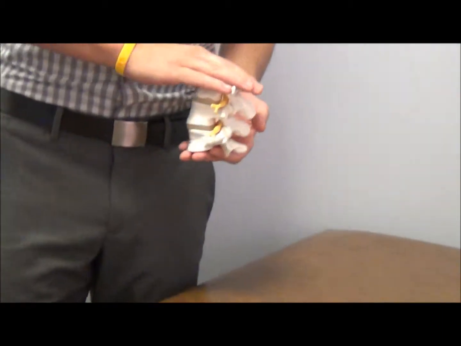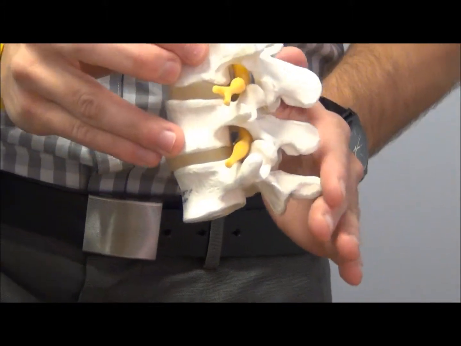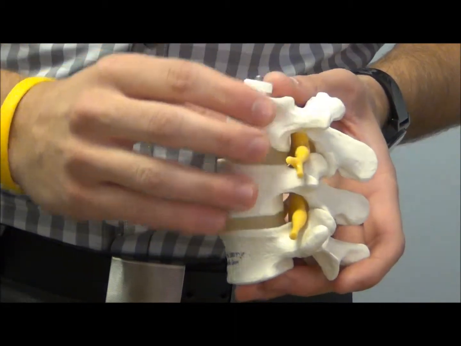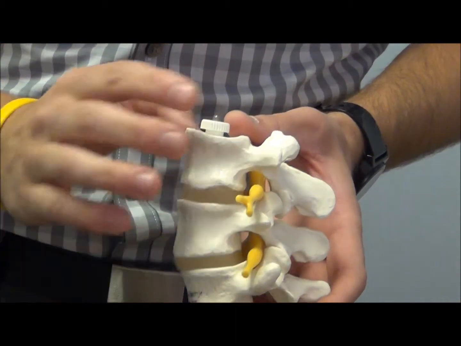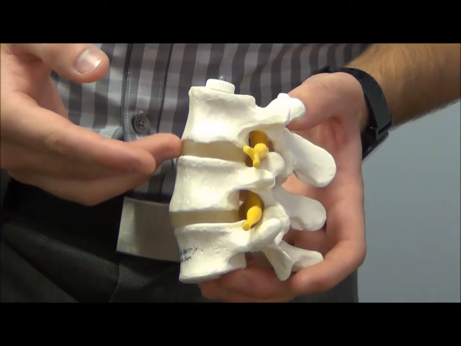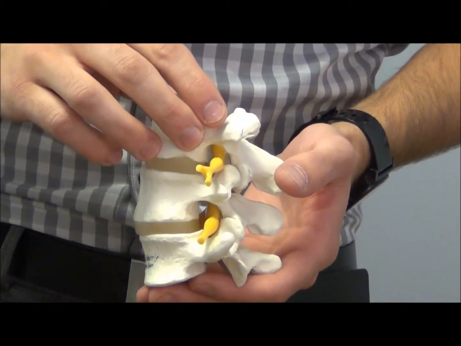If you'll step over here, we have a model of a lumbar spine. As you can tell, this is the back of the spine, or the bones you could feel if you were to touch your low back. Here is a vertebral body. The yellow part is a nerve root coming out of the spine, and here is your disc, the clear section in between the bones. What we do is we bend or flex at the spine thousands of times a day.